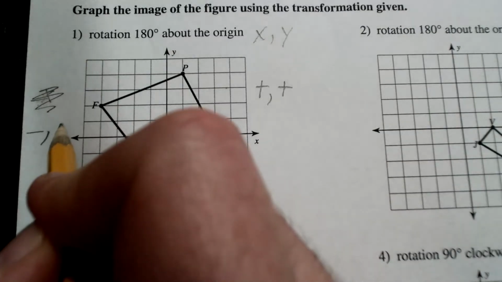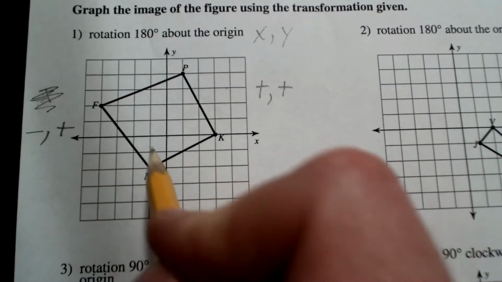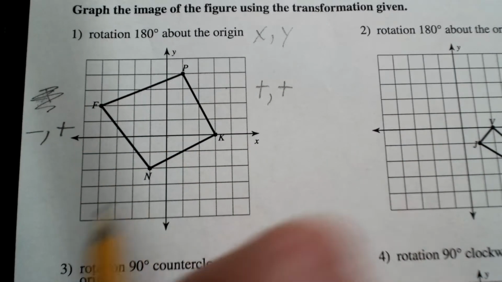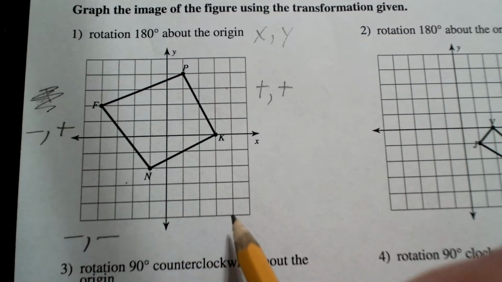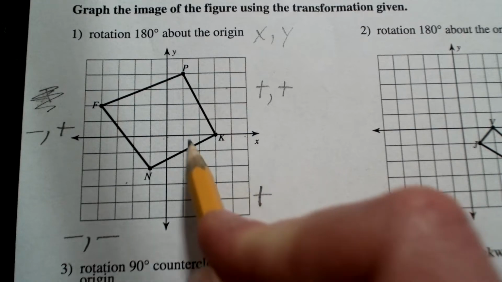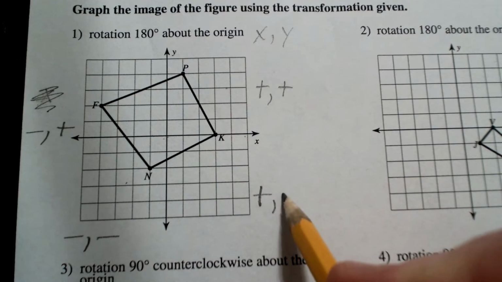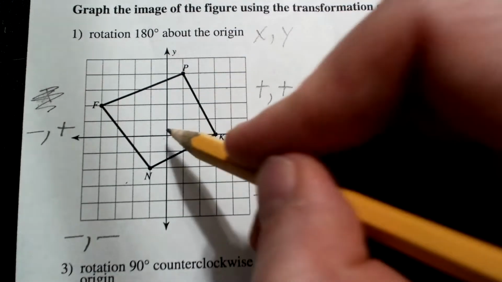Negative x, positive y, because it's still up. If I have to go left, that's negative x. If I have to go down, that's negative y. This one here is quadrant 3, that's negative, negative. And this one here, because I go to the right, the x is positive, but I go down, so the y is negative. So I'm going to write out all these coordinate names, or the numbers of these coordinates.